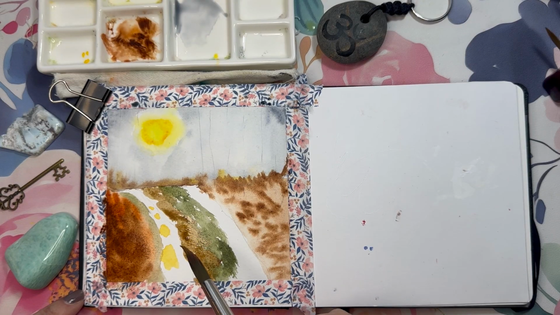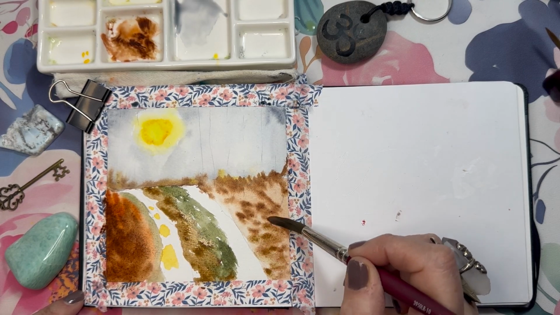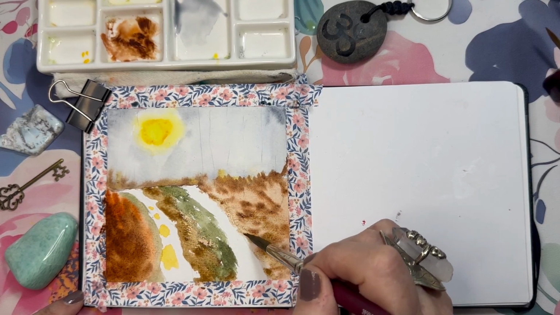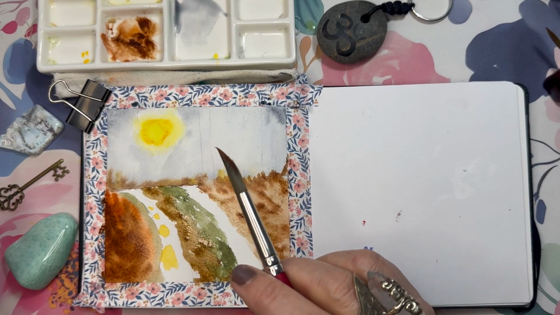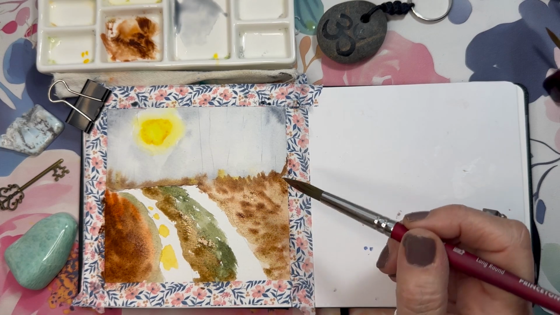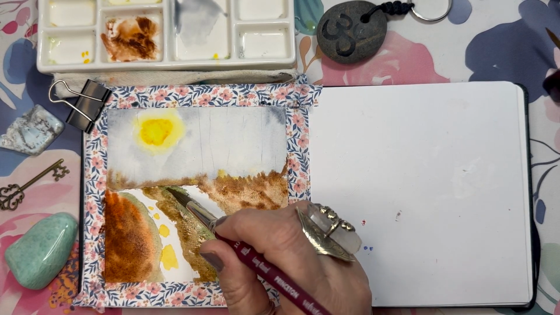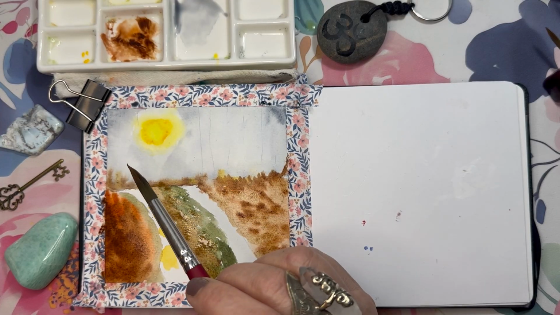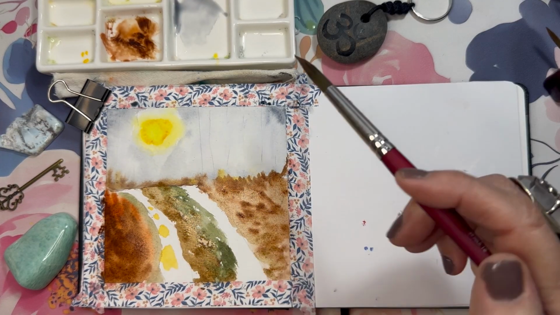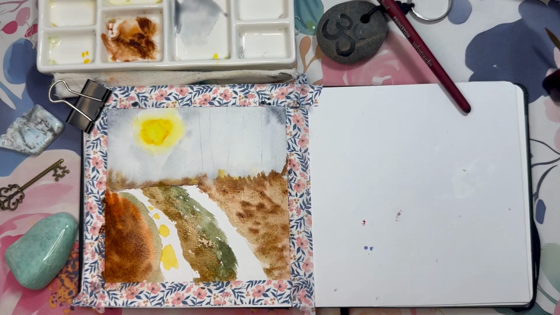I just got more colors. Let's see. Oh, I thought I did. I ordered 3 more Daniel Smith colors, and I went to put them in my palette, and I already had 2 of them. So the only new one I got was Cascade Green. Look at this Cascade Green.